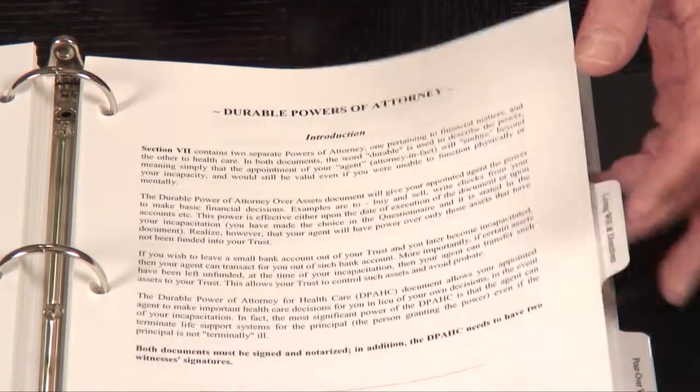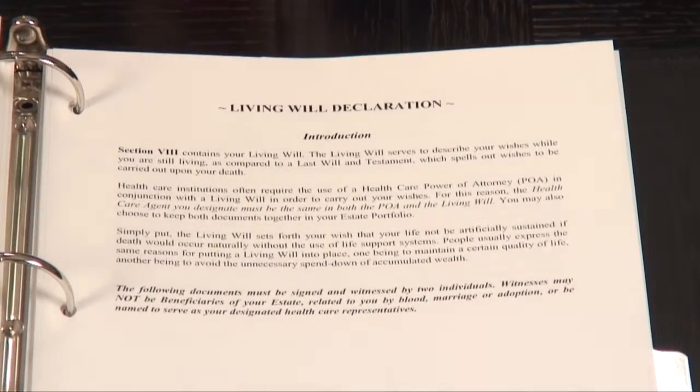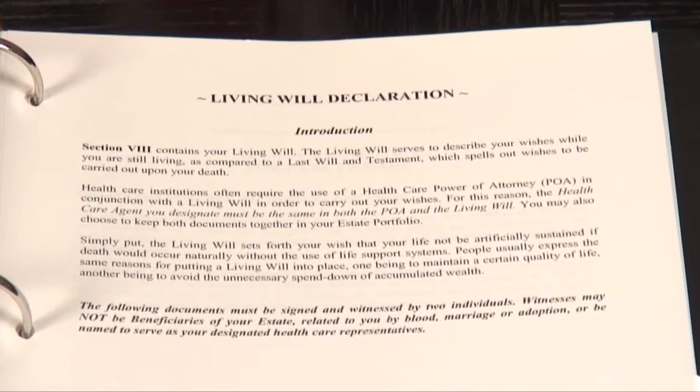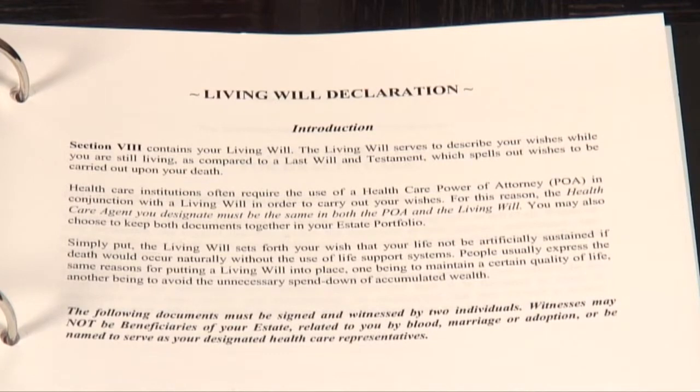The next section is the living will section, or the advanced medical directive section. This is the right to die statement, basically, the legal document that lets you say if I'm terminal or vegetative or comatose, I do or don't want tube feeding, life support, electric shock, etc. to keep me alive.